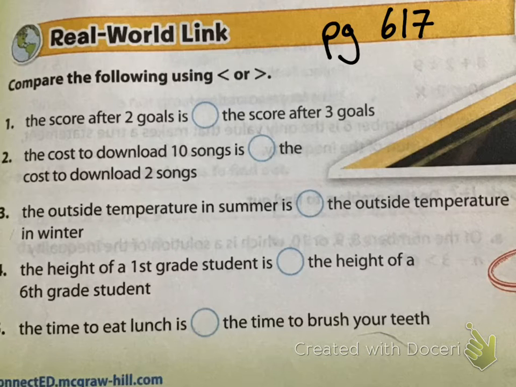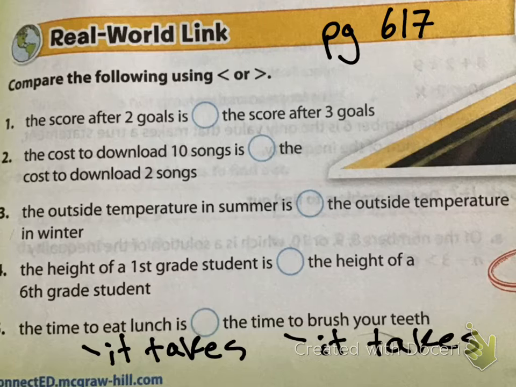For our easy warm-up on page 617, I want you to compare using our less than or greater than signs. So for number 1, the score after 2 goals is blank the score after 3 goals. Nathan, what is it? Greater than. Do we agree that it's greater than? No. It is less than. The score after 2 goals is, let's say, 2. The score after 3 goals is 3.